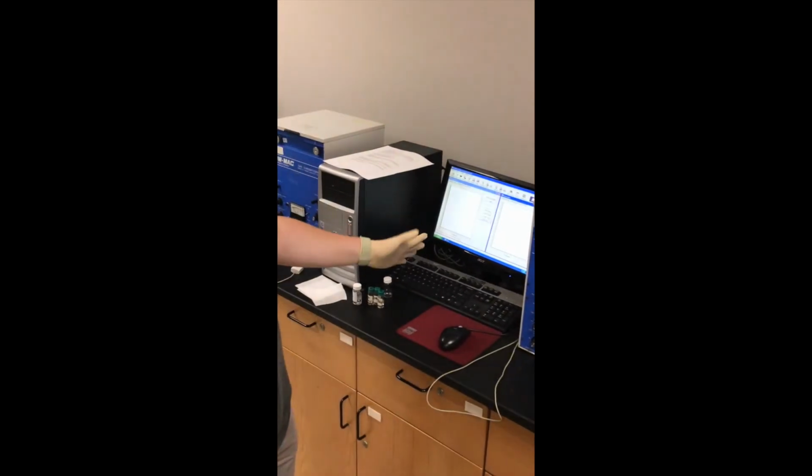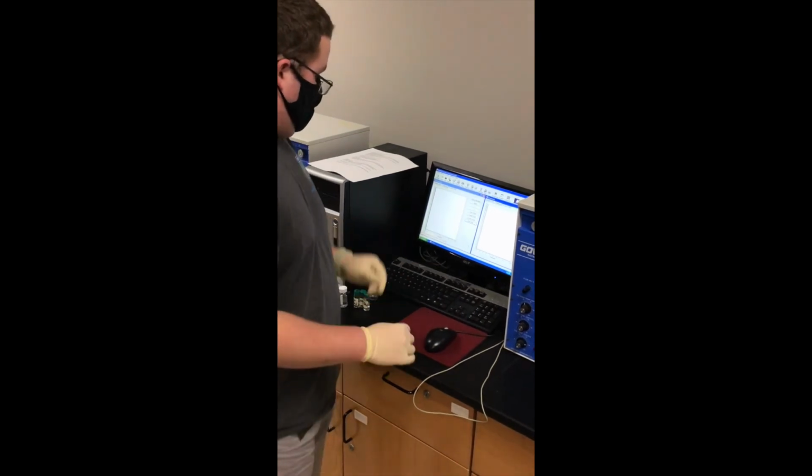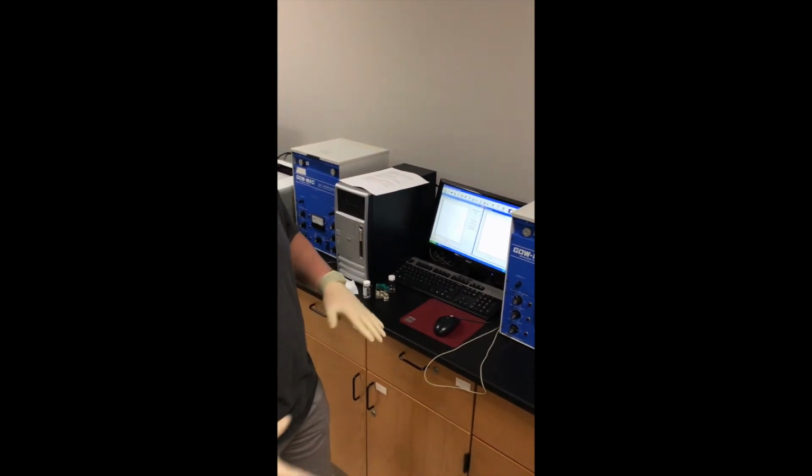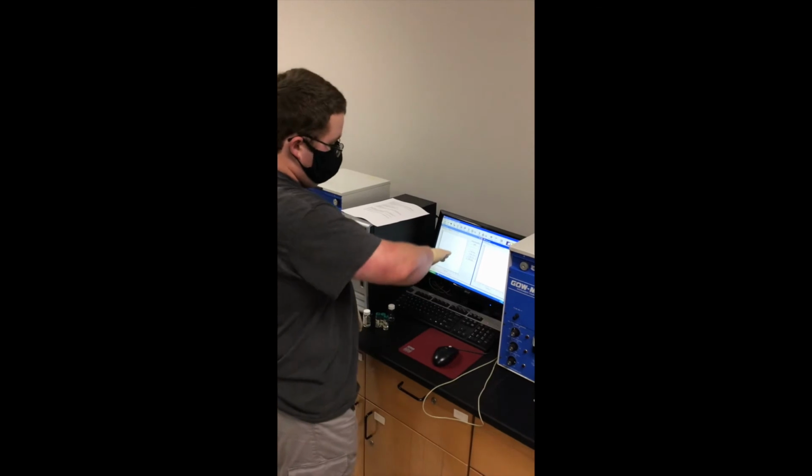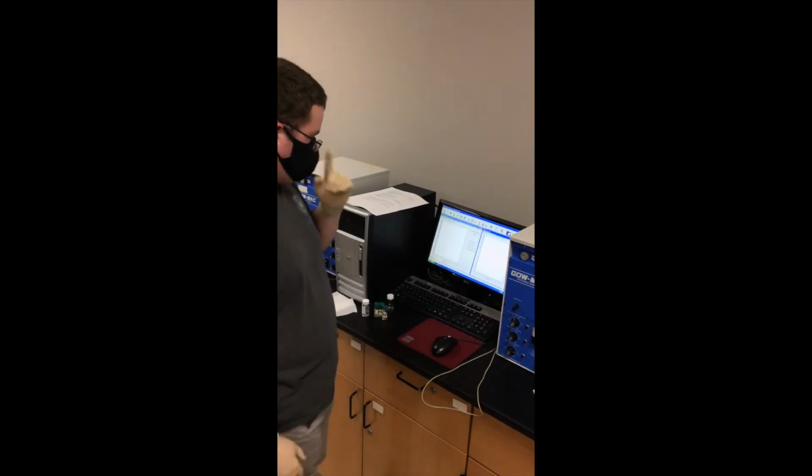And so this will automatically start taking your information. If you've got any components in there, assuming that your syringe is not clogged, it will start to go through, and you will see some results coming up on the screen.